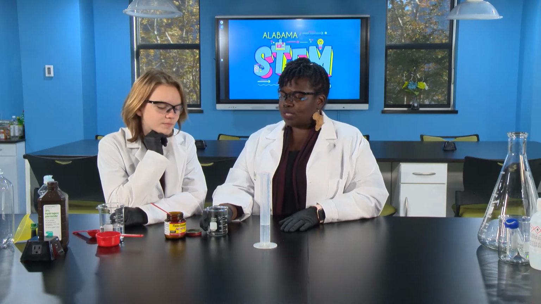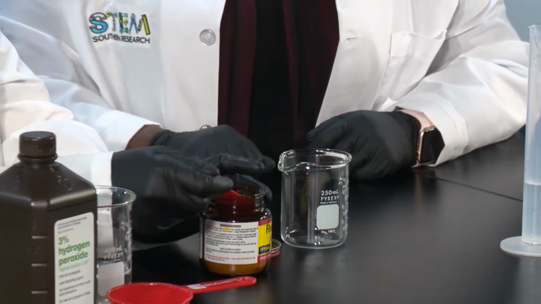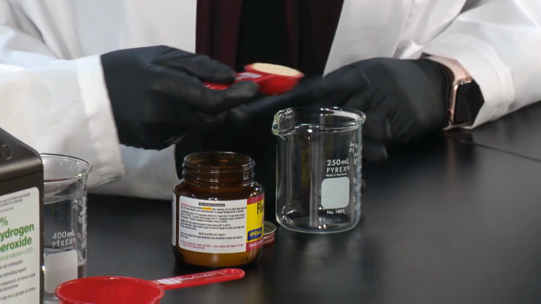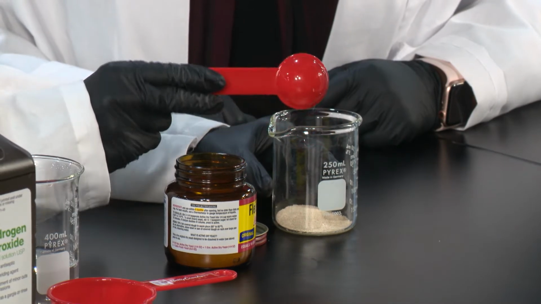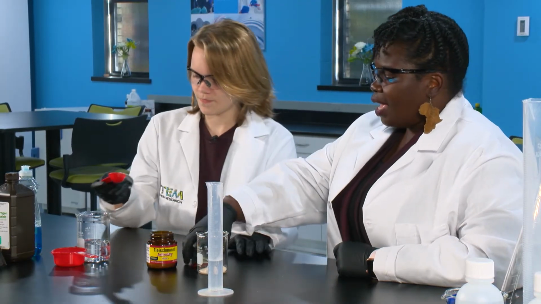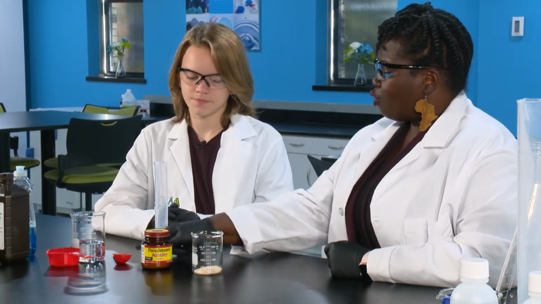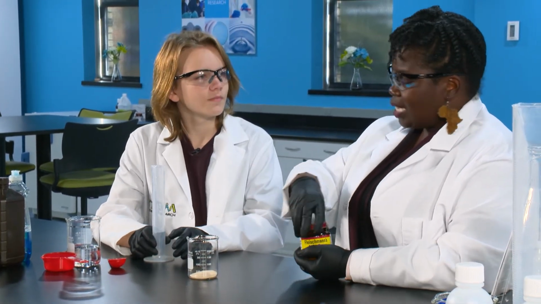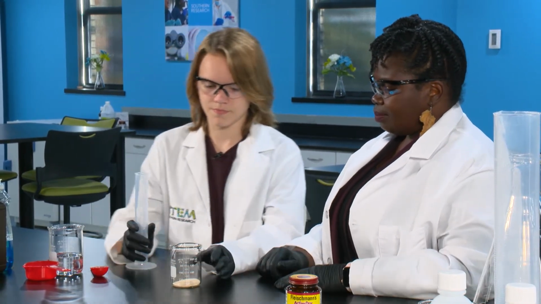So we'll start off with our active dry yeast, and we will use 1 tablespoon. So we'll put it into this beaker. Okay. Make sure it's leveled off, okay. Good. We have our 1 tablespoon, and I'll put the lid on that. And then we have 3 parts water, which means that we put 3 tablespoons of water in our graduated cylinder, and we'll pour that into our yeast.